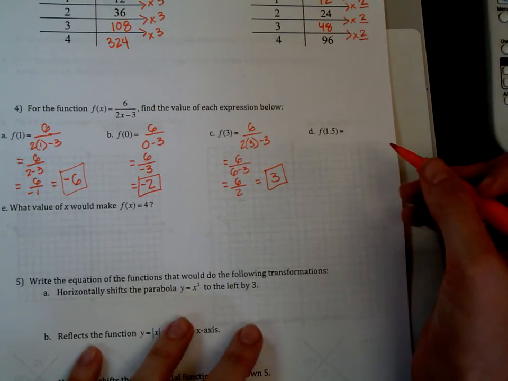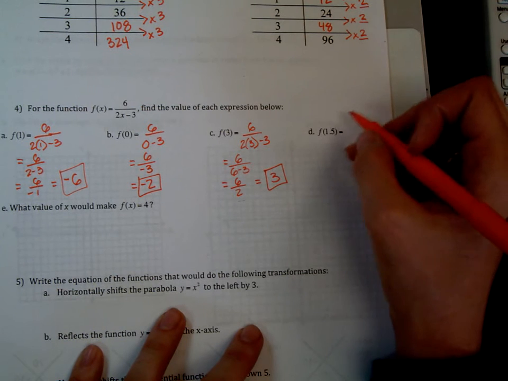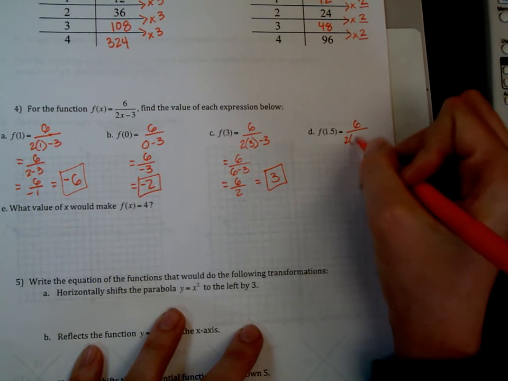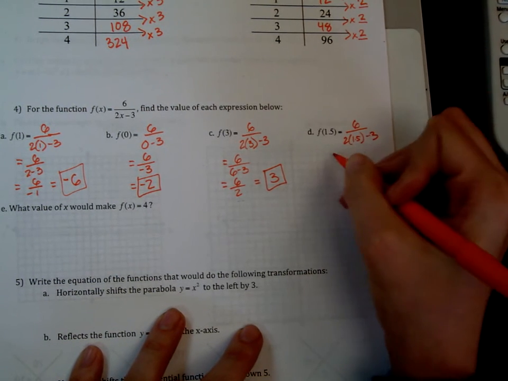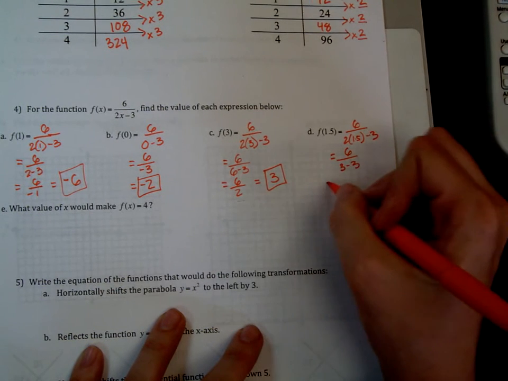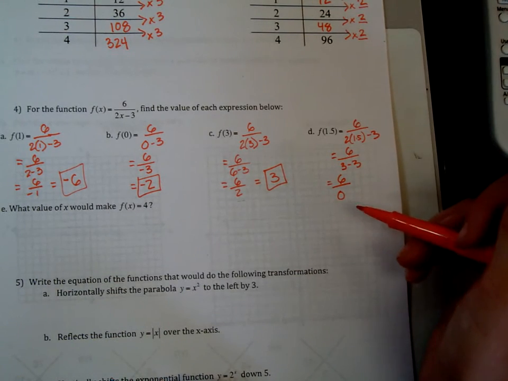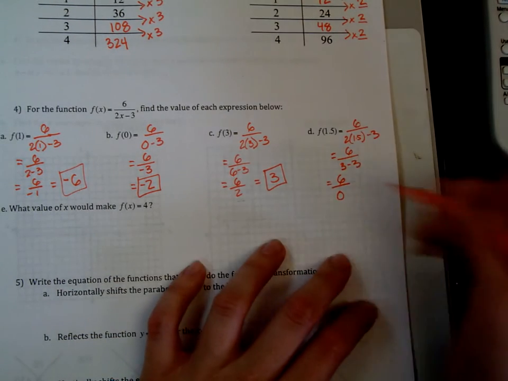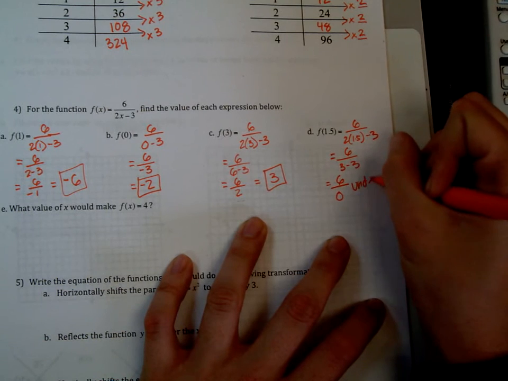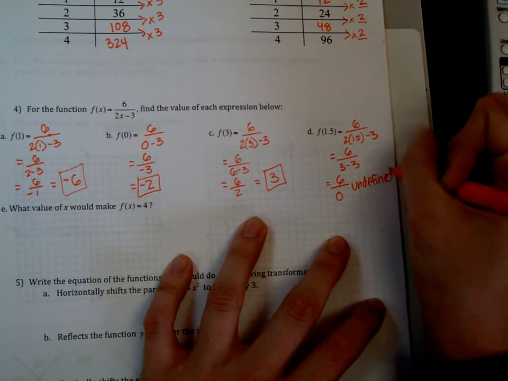F of 1.5 would be 6 over 2 times 1.5 minus 3, which is 6 over 3 minus 3, 6 over 0. Uh-oh. 6 divided by 0, you can't divide a number by 0, so this is undefined. There is no solution here. That number doesn't exist.